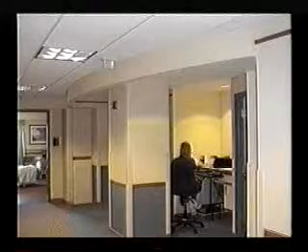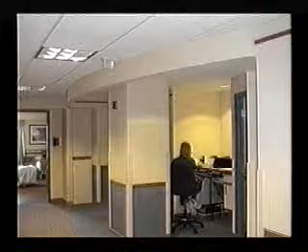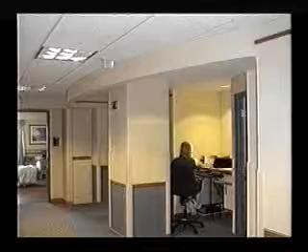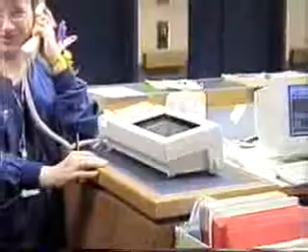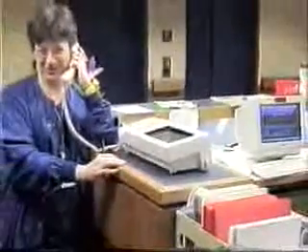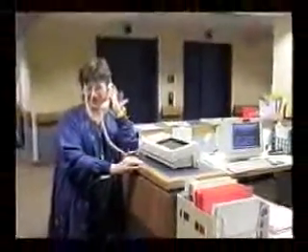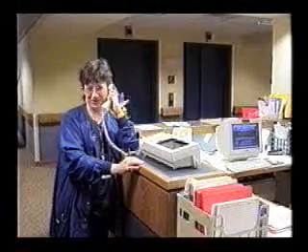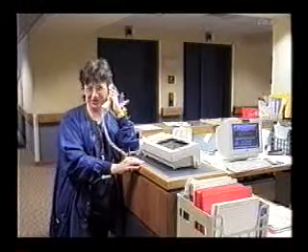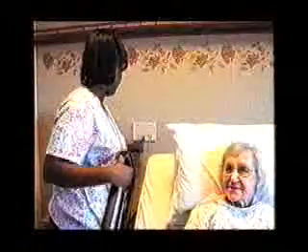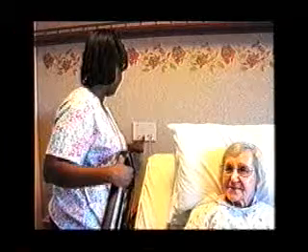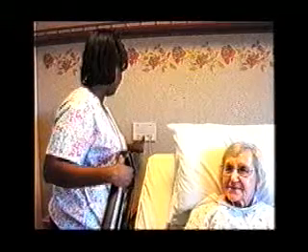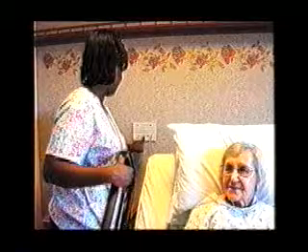The call light that is at the bedside is connected to a call light above the door of each room. It's also connected to the nurse's station. When a patient pushes a button at the bedside, the light goes on over the door, and it also goes on at the nurse's station. Staff members must be alert to the call system turning on and answer that light promptly. The light is turned off by the caregiver when they come back into the patient room to assist.